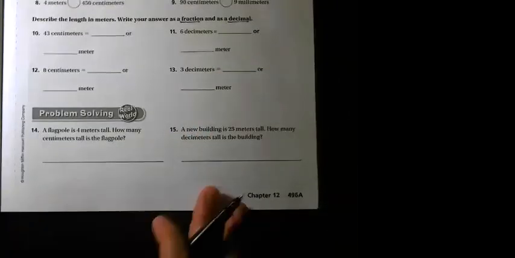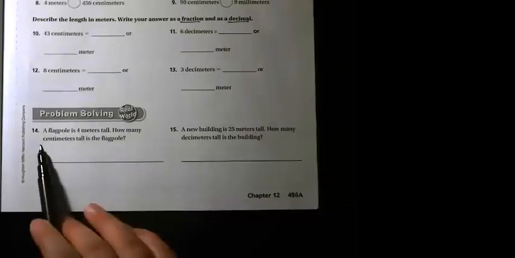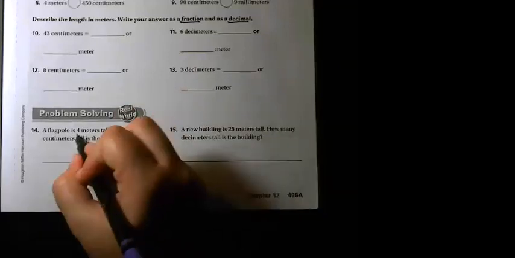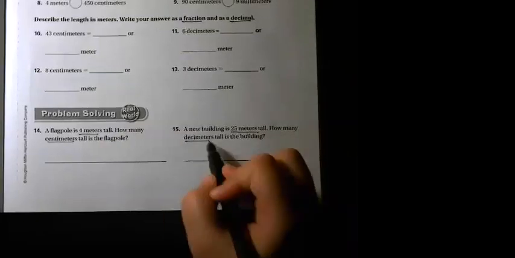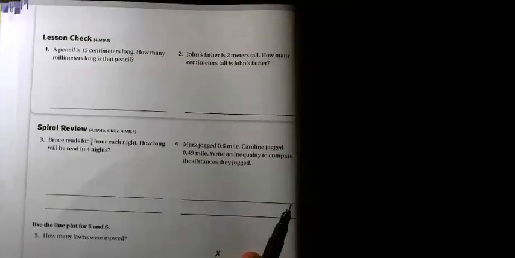For number 14 and 15, you got some problem solving here. It says a flagpole is 4 meters tall. How many centimeters tall is that? So changing your meters into centimeters. Same thing over here. A new building is 5 meters tall. How many decimeters is that? On the back, same kind of thing for the top two there, changing from one metric unit of length to another. On your review, number 3 says Bruce reads for 3.5 hours each night.